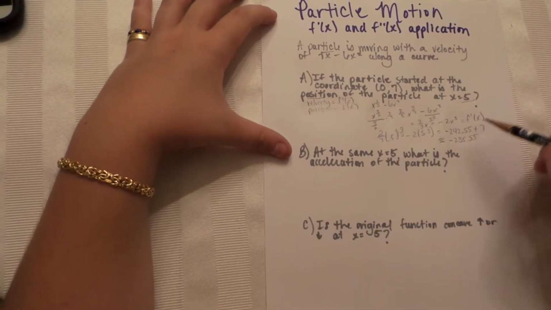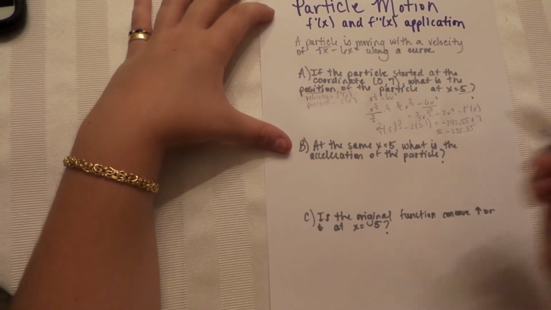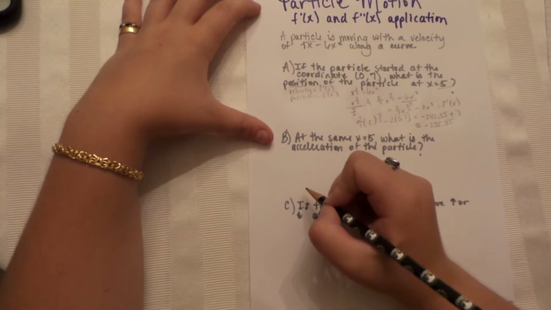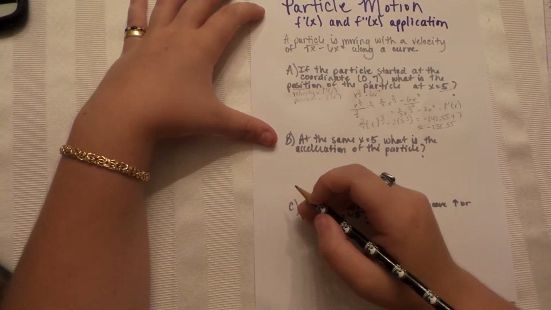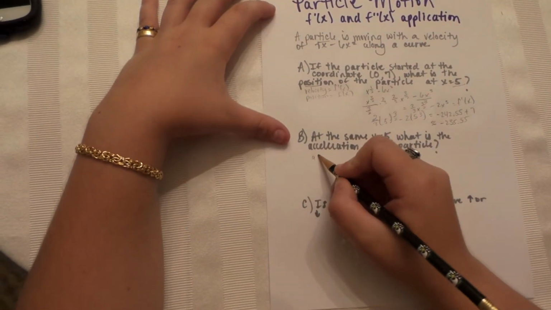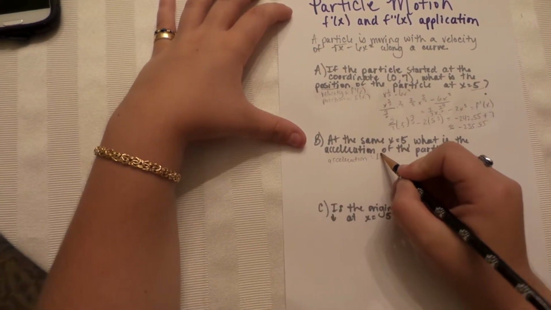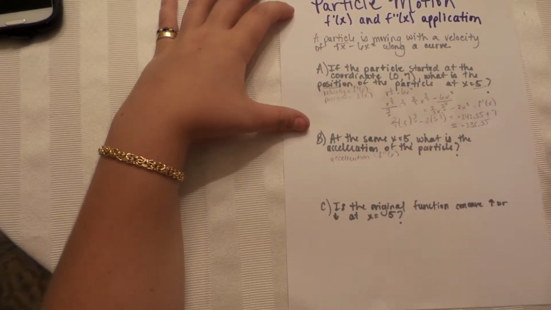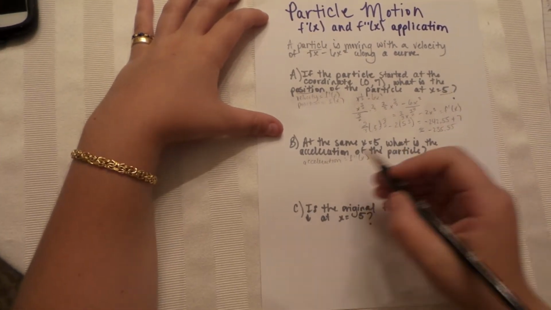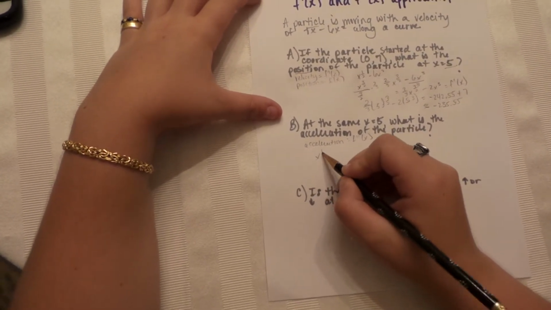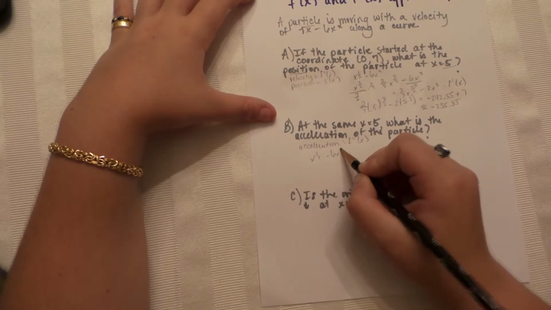Second question: at the same x equals 5, what is the acceleration of the particle? Well, if position and velocity are the original function and first derivative, acceleration is equal to f double prime, or the second derivative of x. So what do we have to do? Take the derivative of our x to the 1/2 minus 6x squared.